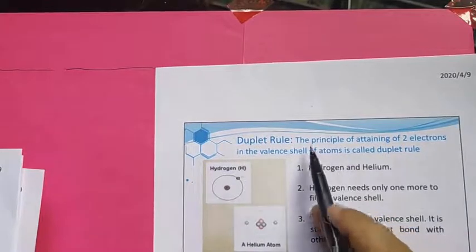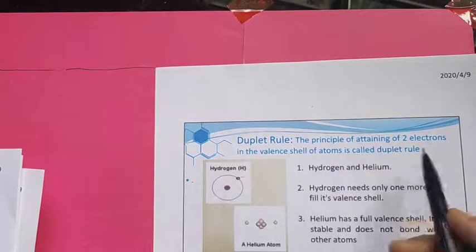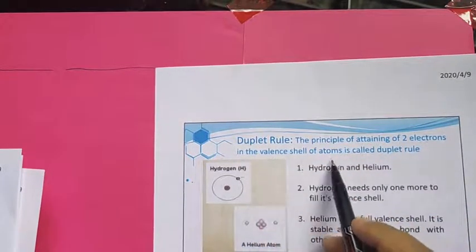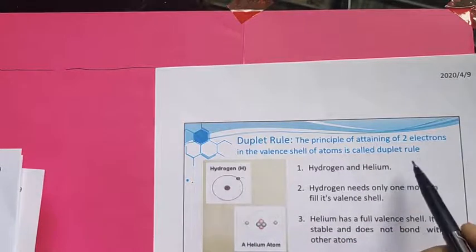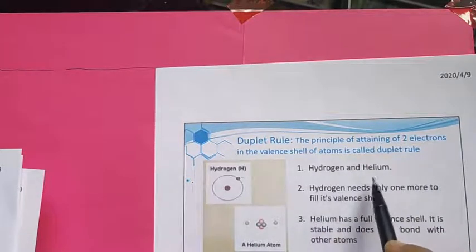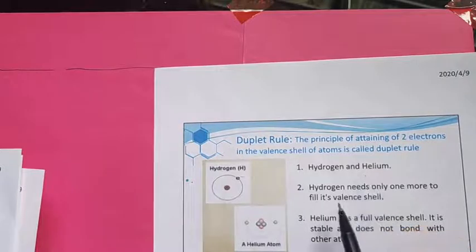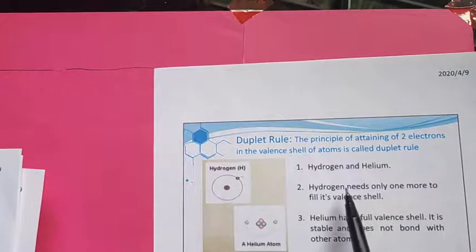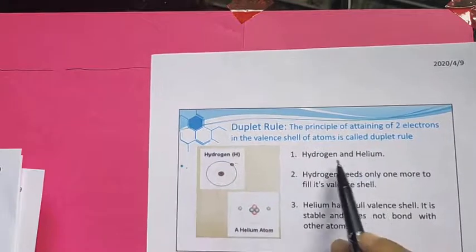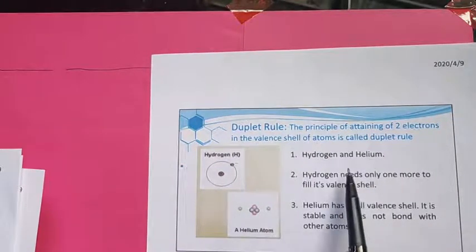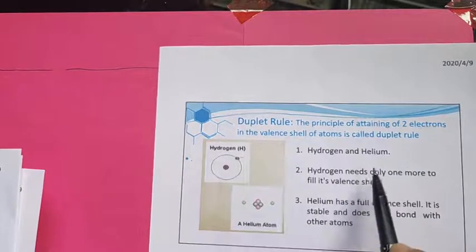Next, duplet rule. Duplet rule says that the principle of attaining 2 electrons in the valence shell of atoms is called duplet rule. In the case of hydrogen and helium, they have only K shell. The maximum number of electrons that can be accommodated in K shell is 2. So in the case of hydrogen and helium, the stability will be duplet. They will get only 2 electrons. It is enough for their stability.